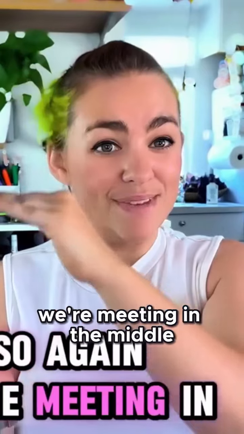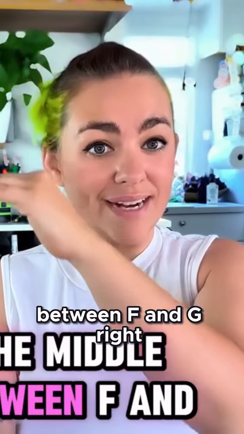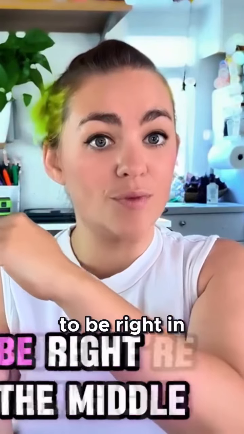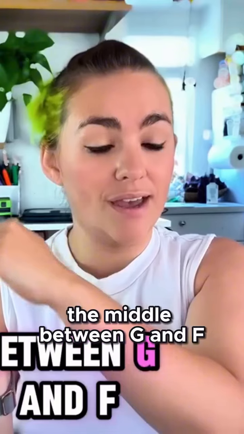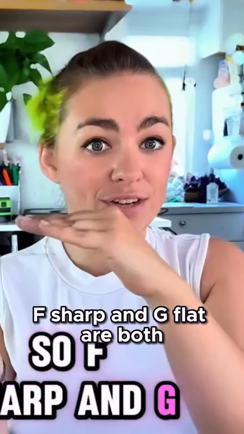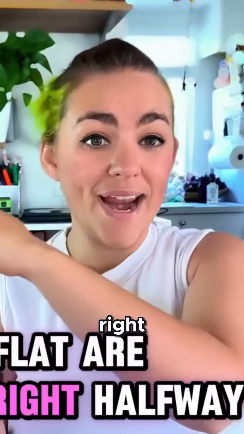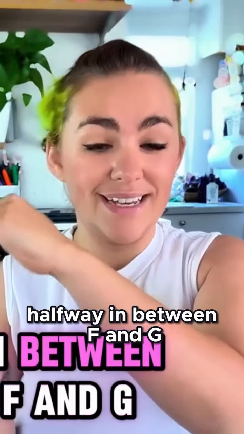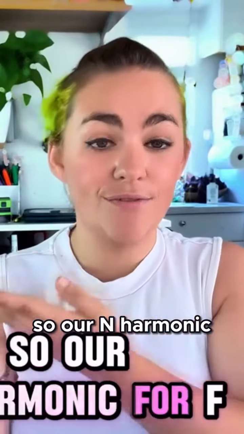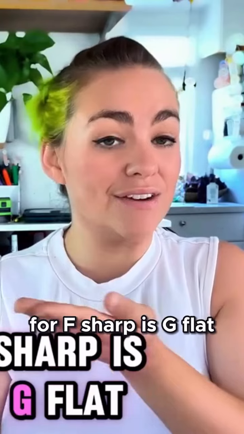So again, we're meeting in the middle between F and G, because we're lowering G to be right in the middle between G and F. So F sharp and G flat are both right halfway in between F and G. So our enharmonic for F sharp is G flat.